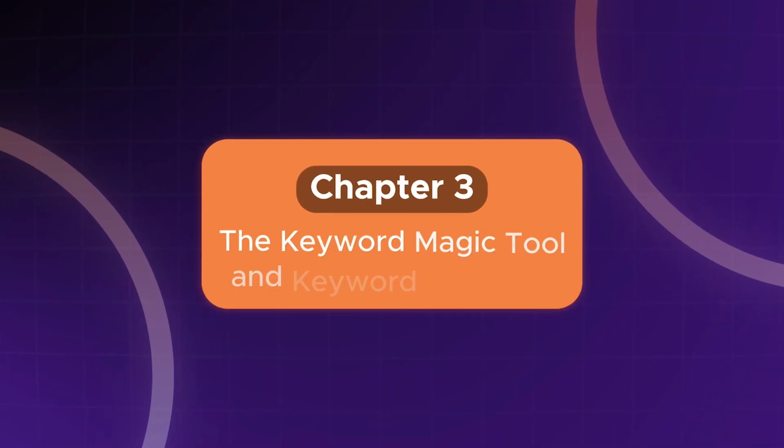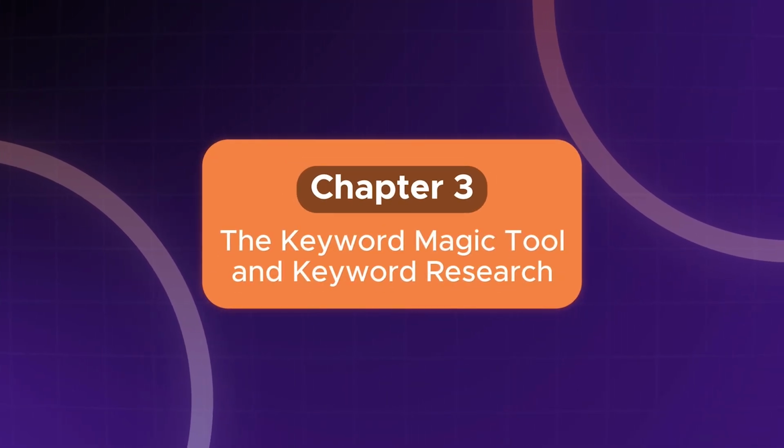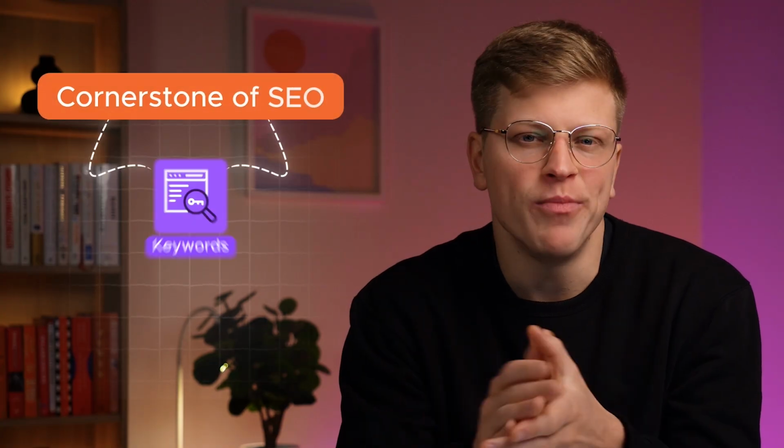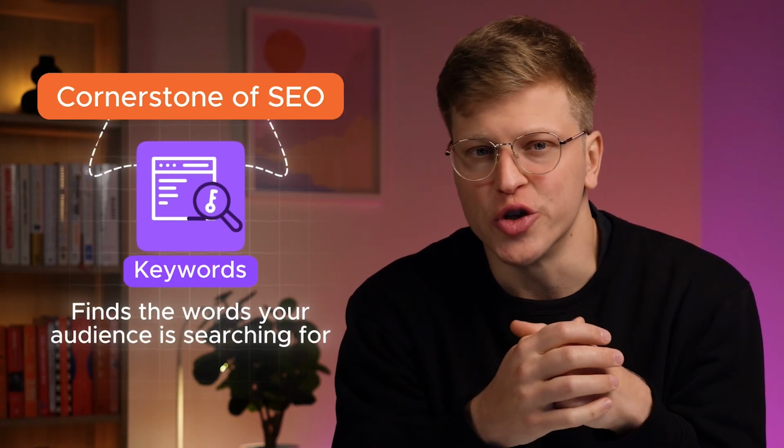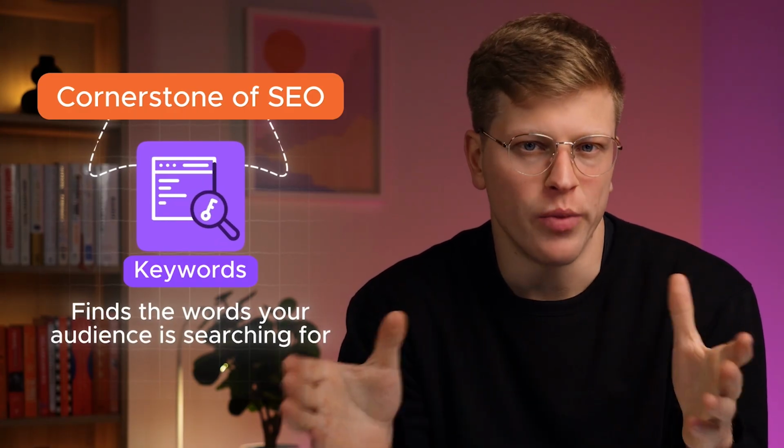All right, so now that your project is set up and ready, we can start using Semrush's tools to improve your website. We'll begin with keyword research. Chapter 3, the Keyword Magic Tool and Keyword Research. A cornerstone of SEO is identifying and incorporating the right keywords, the words and phrases your audience uses to search for your business across your website. While Semrush offers a powerful keyword research suite, we'll be focusing on the Keyword Magic Tool in this chapter.